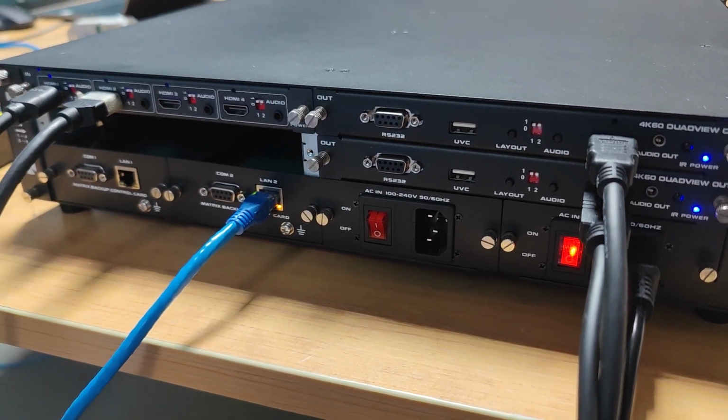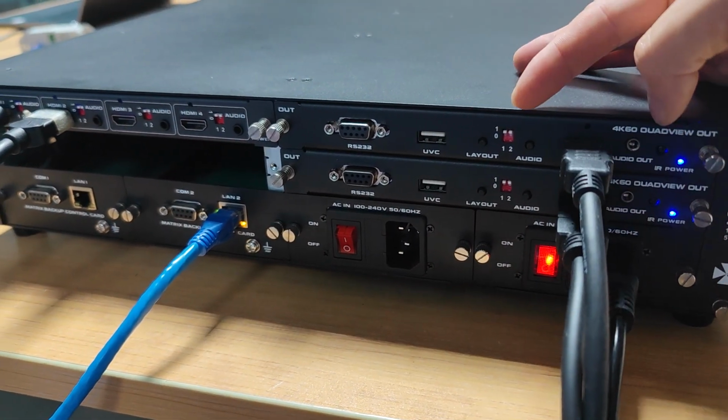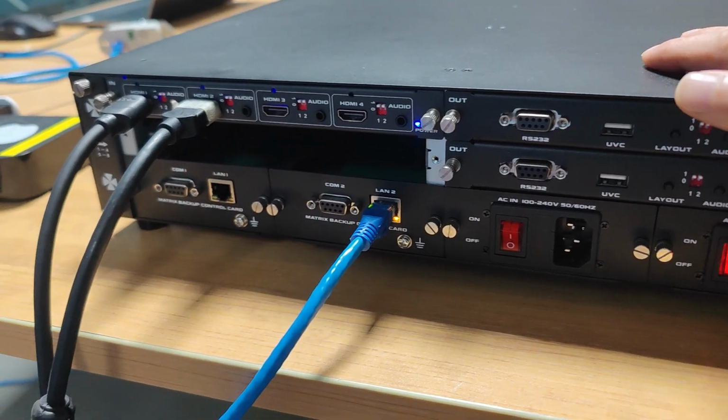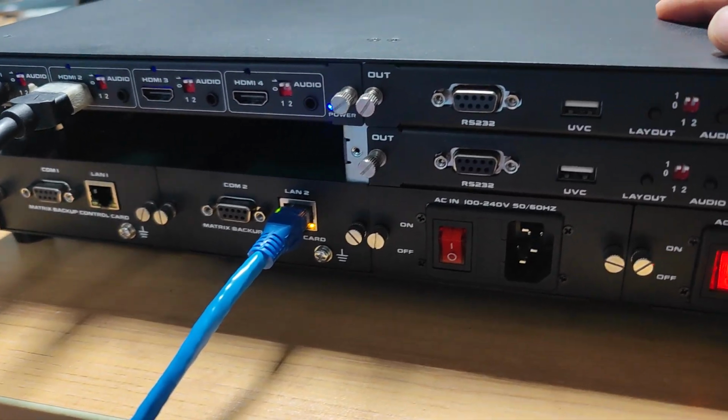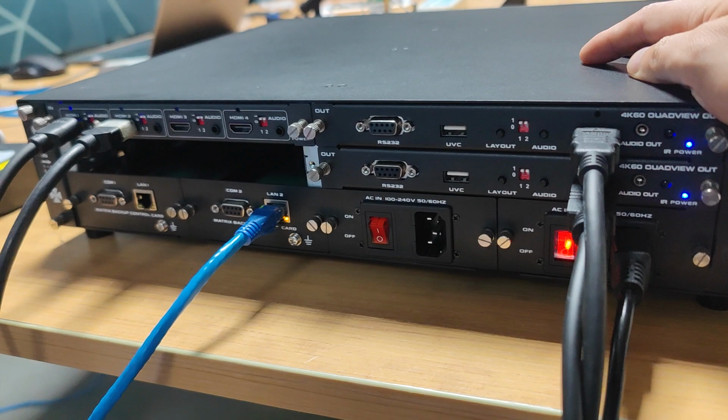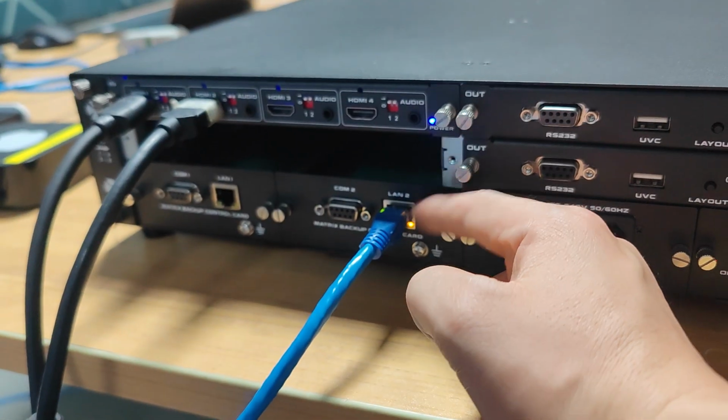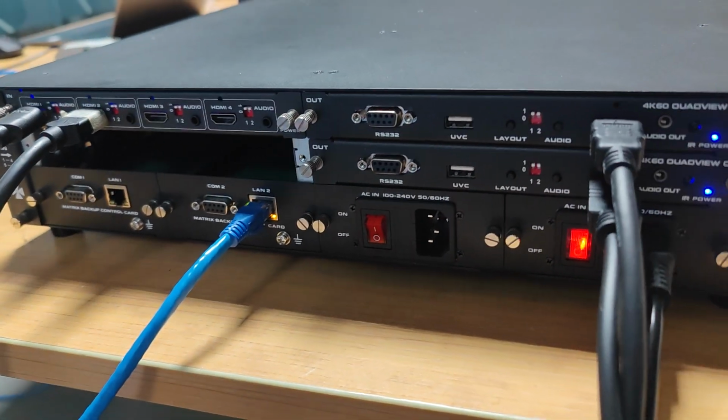Hey, hello. Regarding controlling the CoreView card on the matrix feature, we can have multiple ways to do it. In this video, I'm going to show the two ways to do it using TCP/IP. So here's my setting.